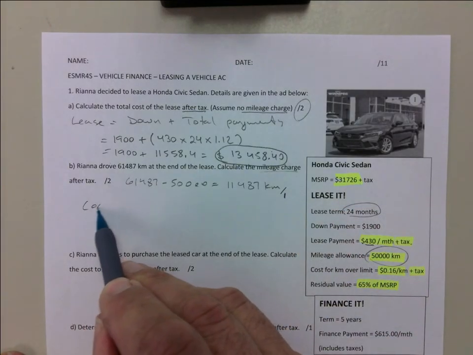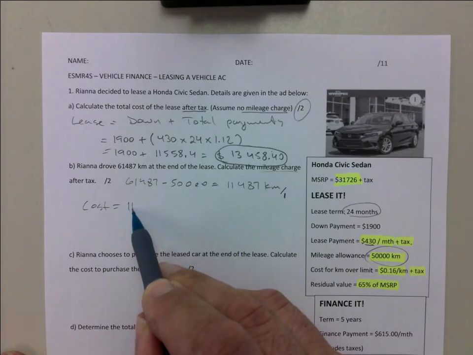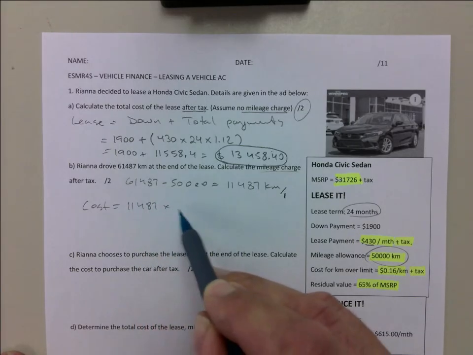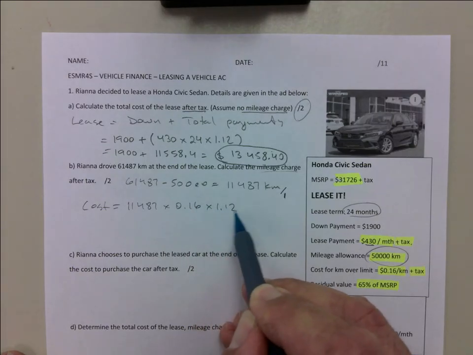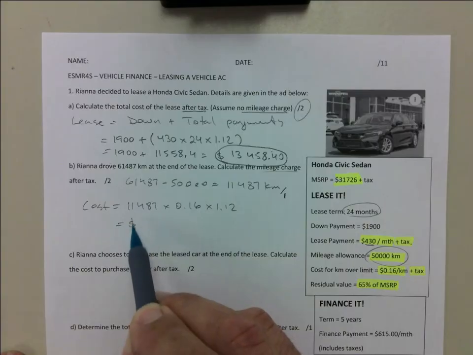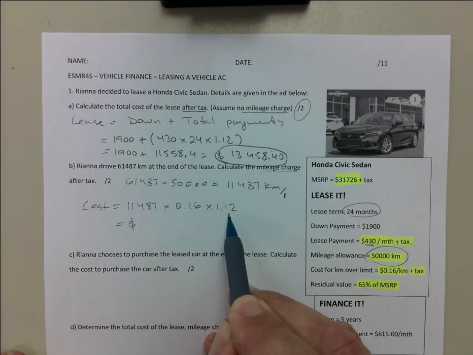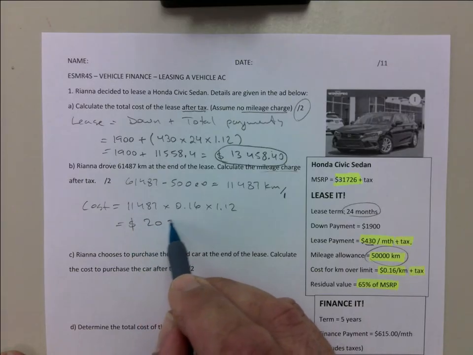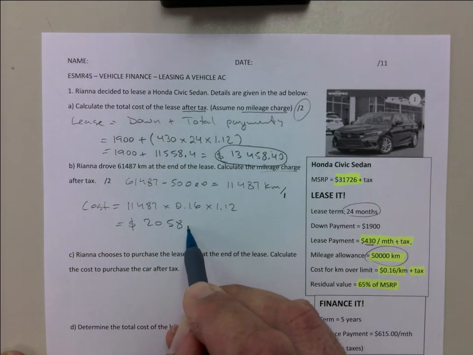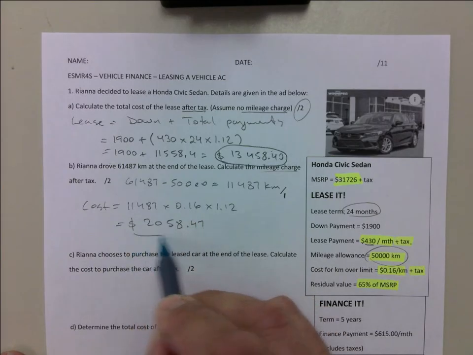And here's the cost after tax. 11,487 times 16 cents. When you multiply this and you add taxes, you pay $2,058.47.